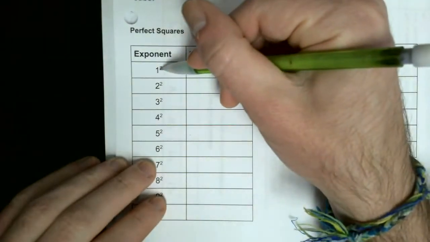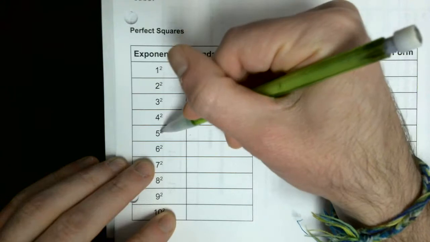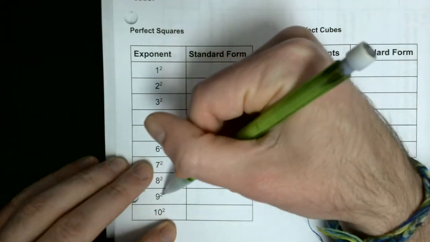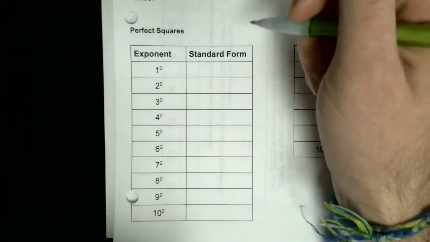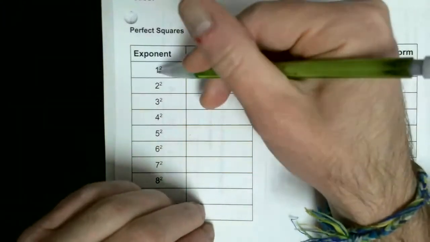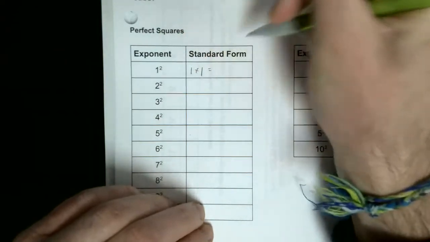So the exponent for all these is 2. That's called a square, because a square has two dimensions, length and width. And when you have a square, each side is the same length. So you're multiplying the same number by itself to get the area. All right, so 1 squared is 1 times 1, which is, of course, 1.